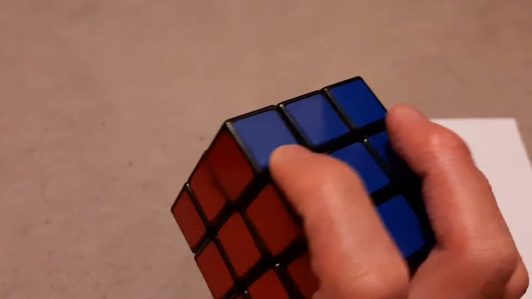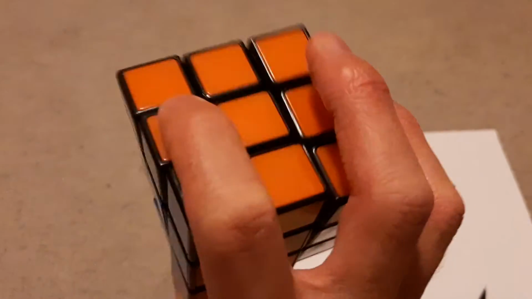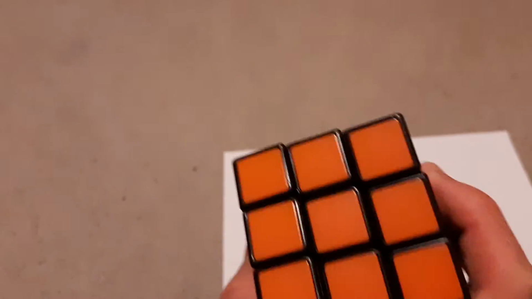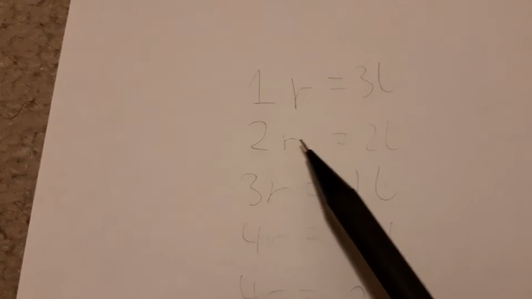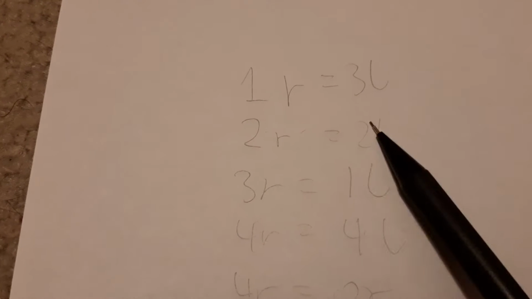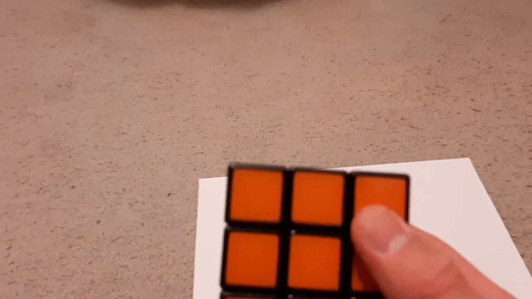When we do 4 rotations, it's the same as doing 0 rotation. So these are just rules that we make up, right? 1 right, 2 right, 3 right, 4 right, and 1, 2, 3, 4. So now we start getting a picture of how rotations of the cube work without doing any moves yet, and I'll get into that later.